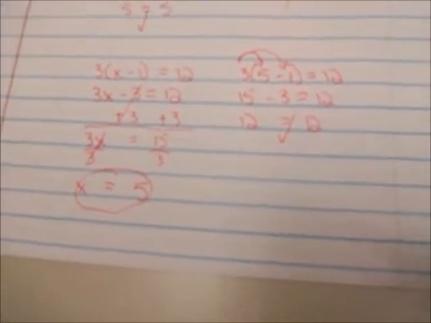So we have 15 minus 3 equals 12, and 12 equals 12. That proves that x equals 5 is correct, which we just proved.